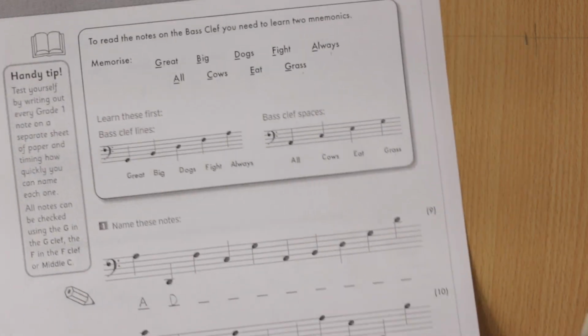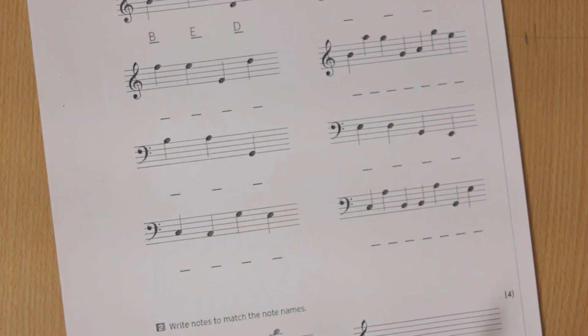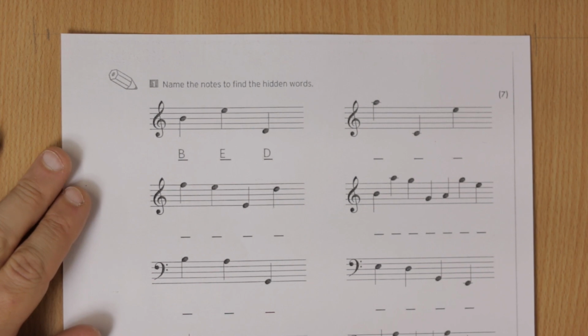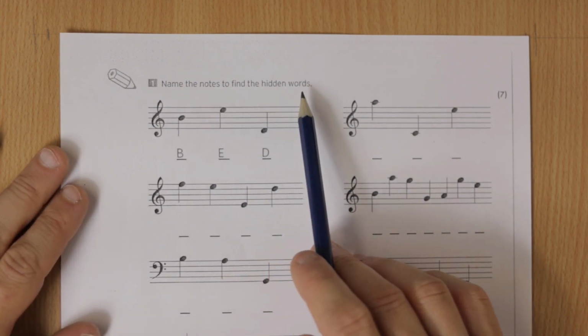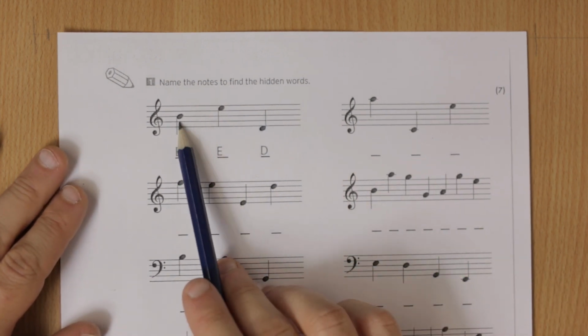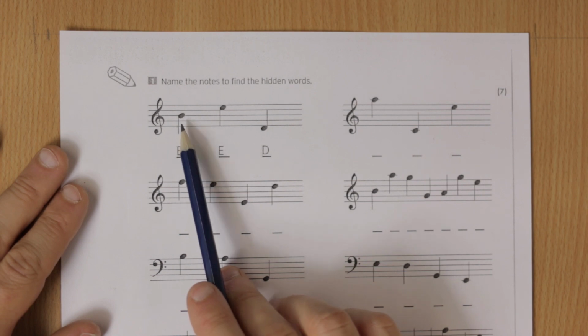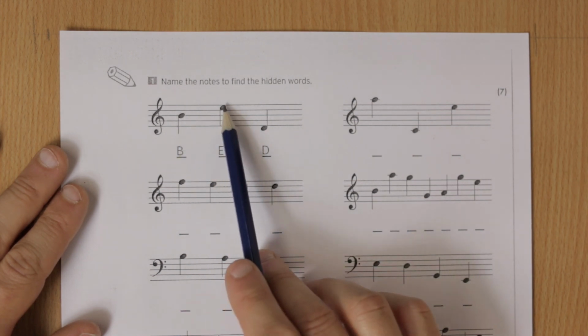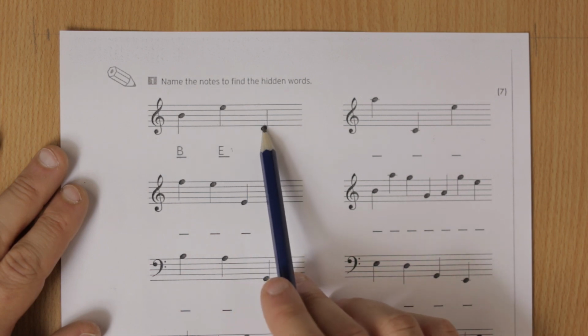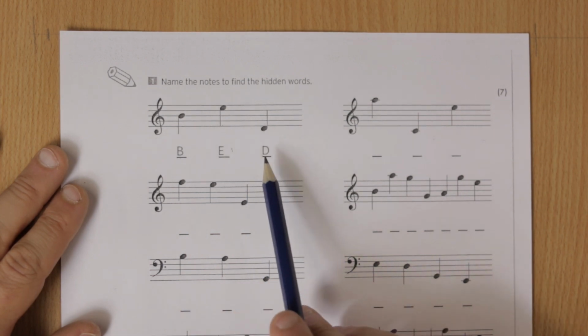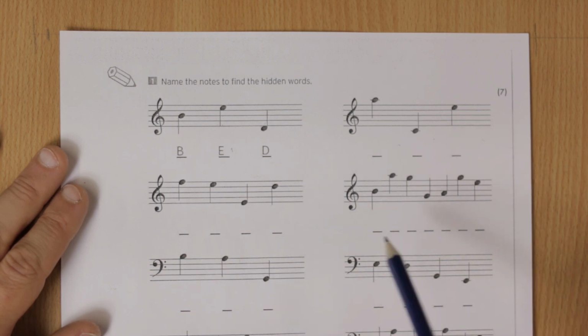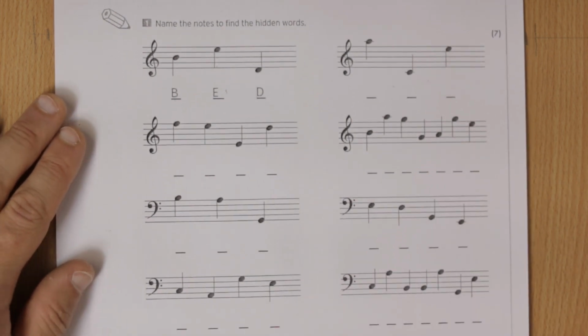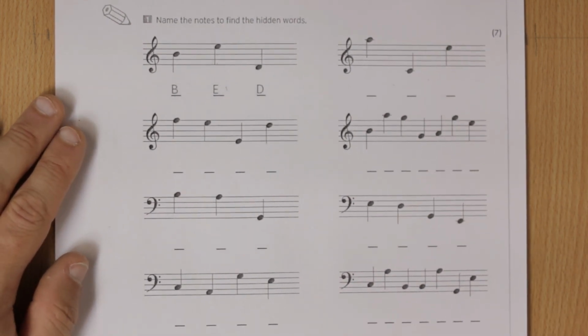Okay, and then we've got one more page. So name the notes to find the hidden words. Okay, each one, the first one, evergreen bus, F-A-C-E, and that's a D because it's one below E. Okay, bed. So each of these is going to spell out a word. So I can leave that to you.